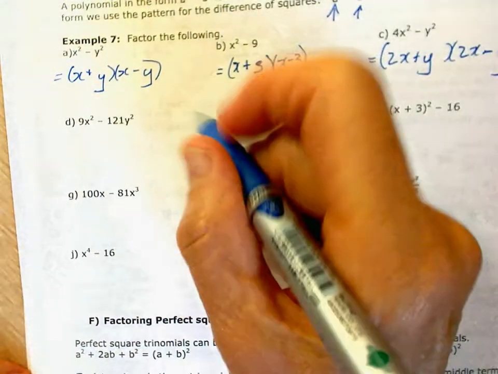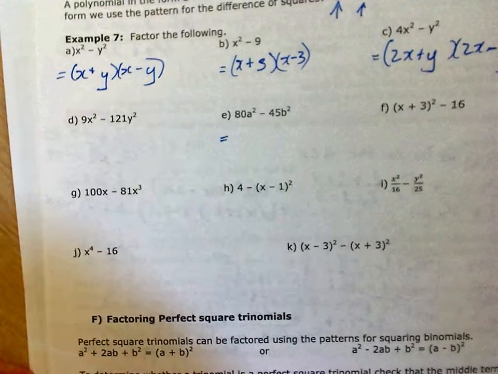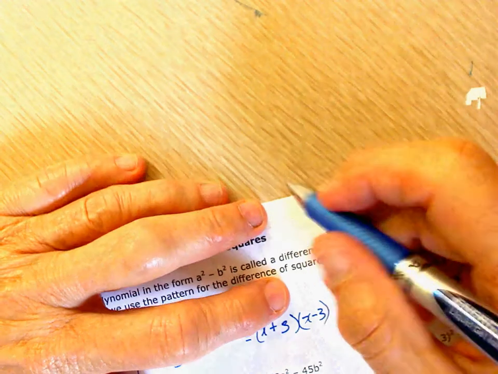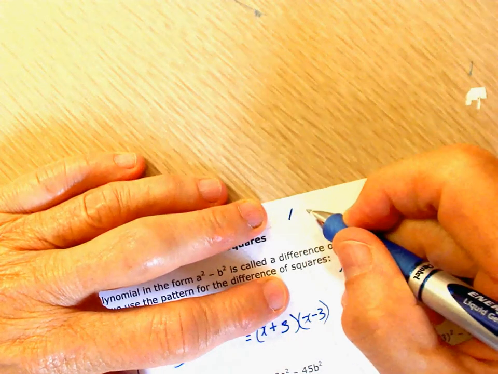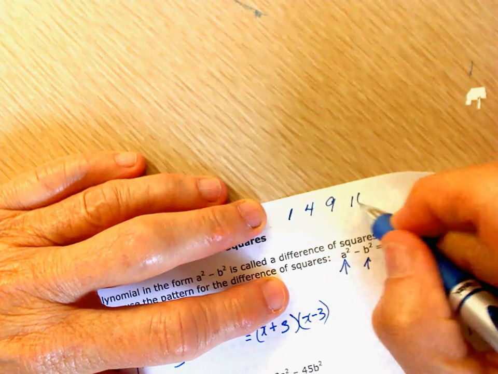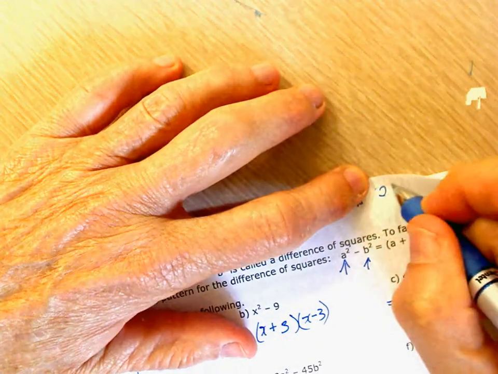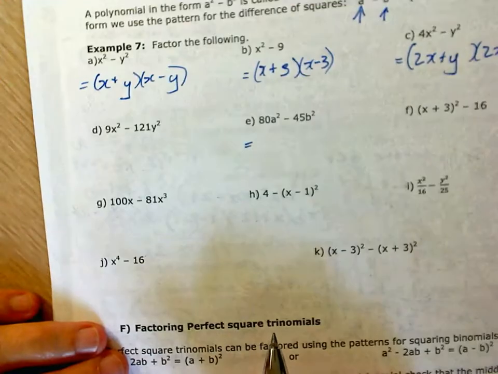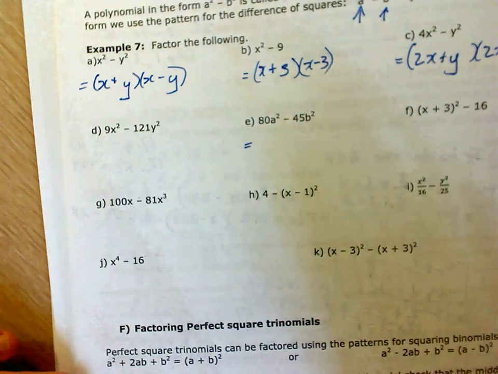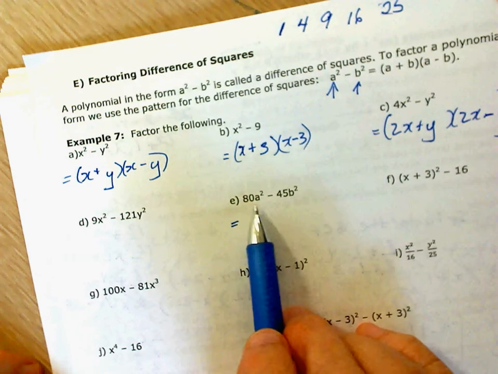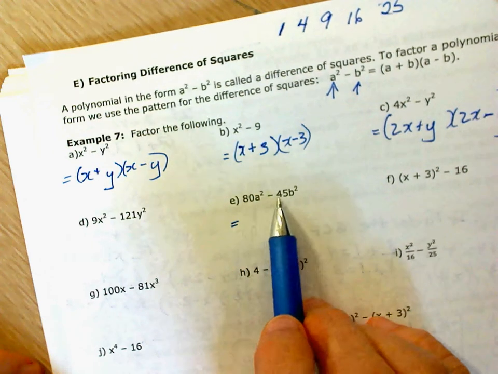Let's maybe jump to E. Well, 80 is not a perfect square. If you remember, perfect squares are like 1, 2 squared is 4, 3 squared is 9, 4 squared is 16. Those are all examples of perfect squares, right? I can easily take the square root of those numbers. No problem. But notice 80 and 45 are not perfect squares. I can't take the square root of 80 and I can't take it of 45.